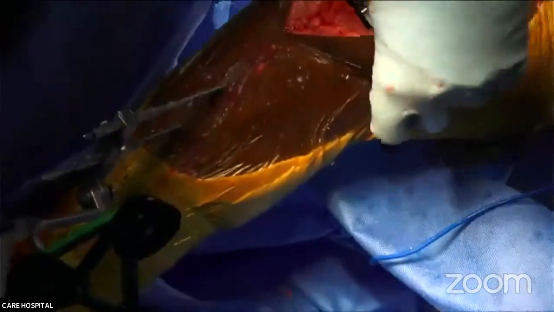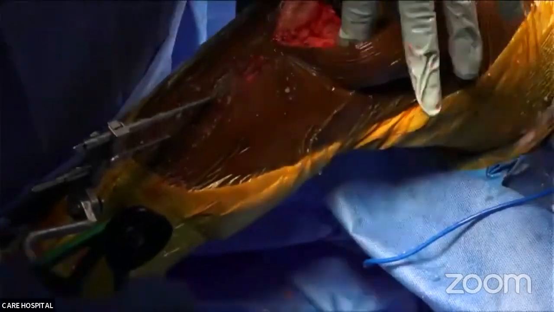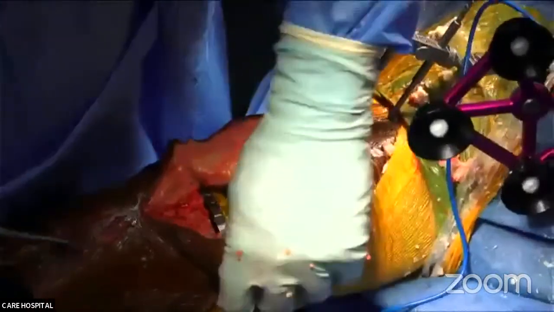Everything is okay and there is equal tension in all the planes. Okay so what we'll do.